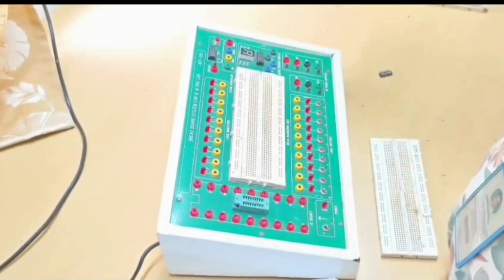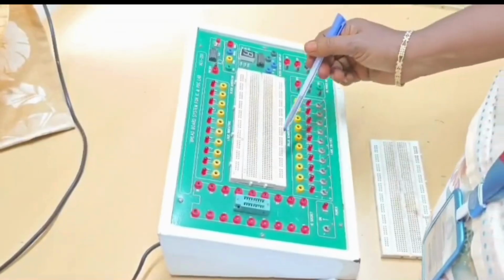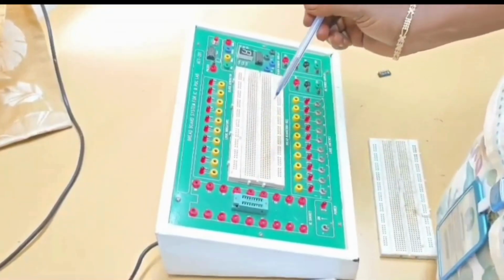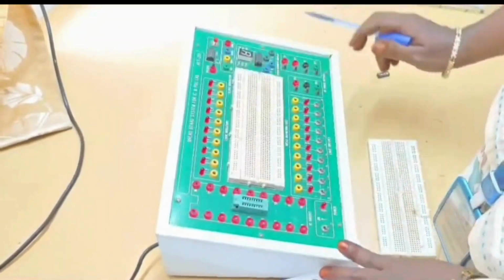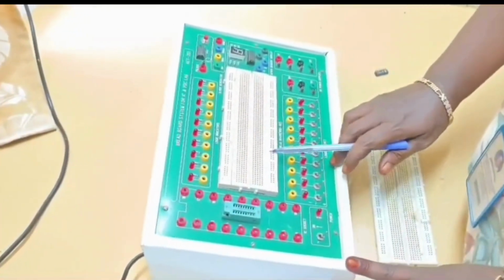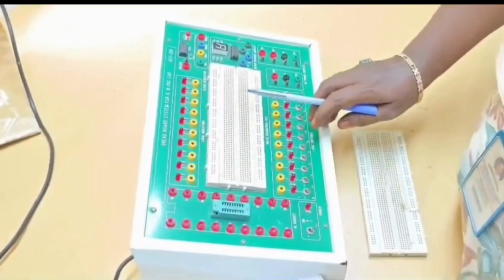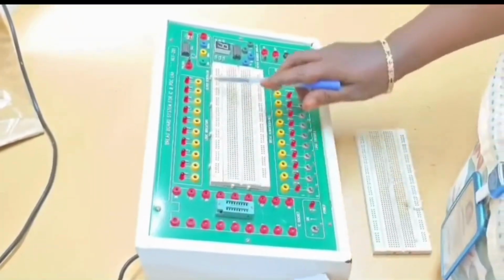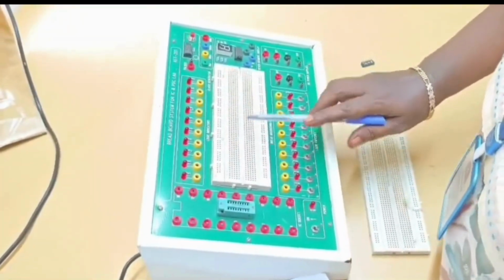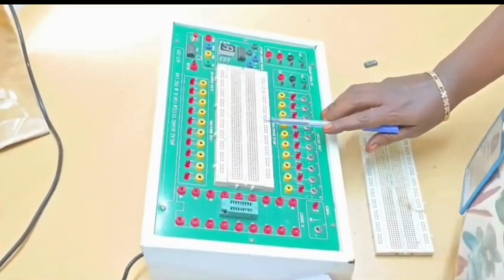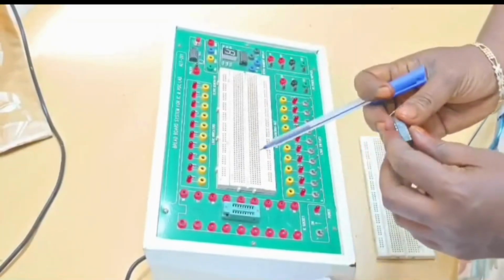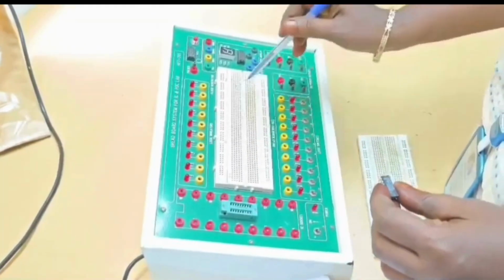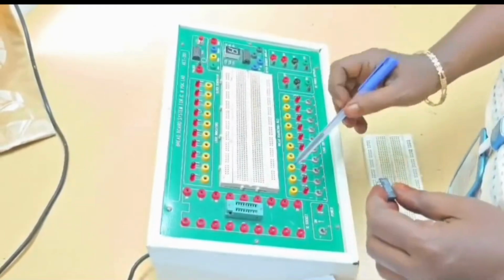This is the kit you have to do the hardware experiments of your digital electronics lab. This kit consists of a breadboard, to connect the ICs and other components. We can also connect here by using the wires.